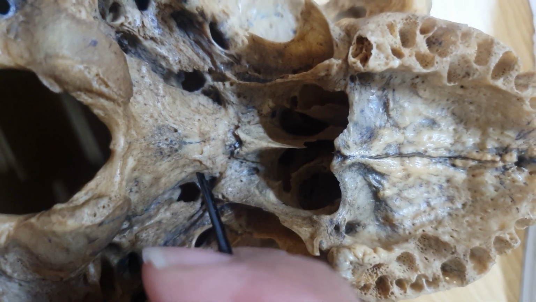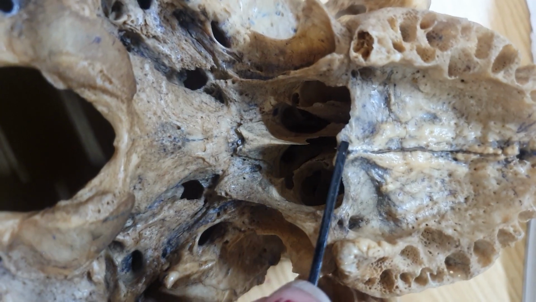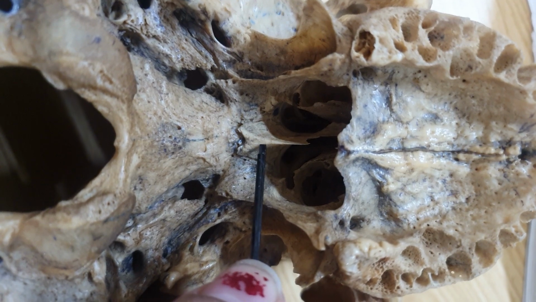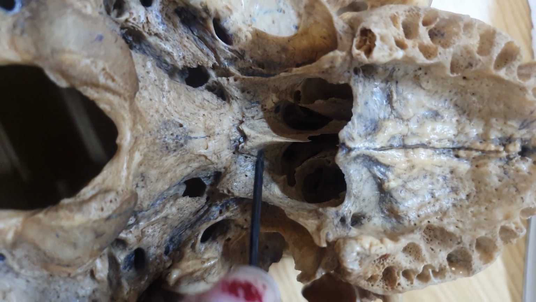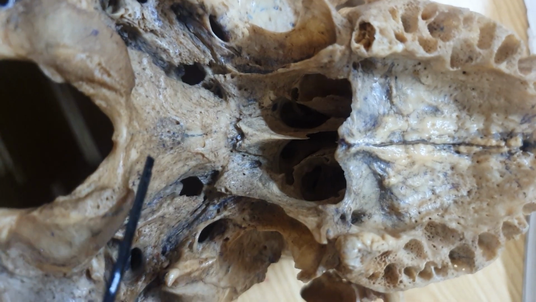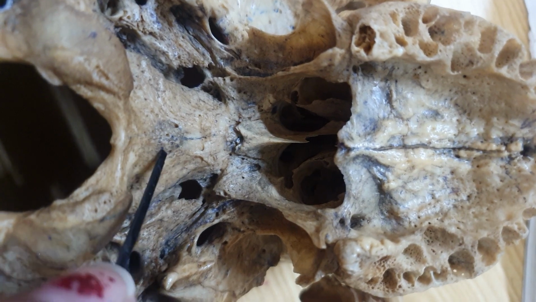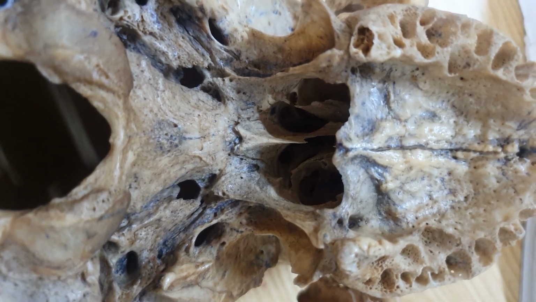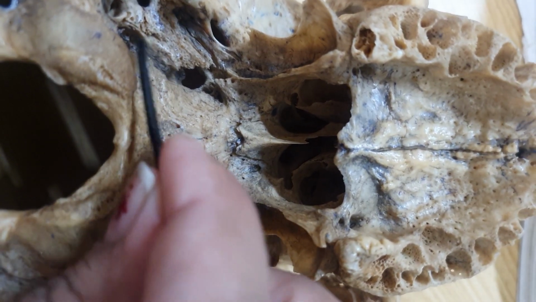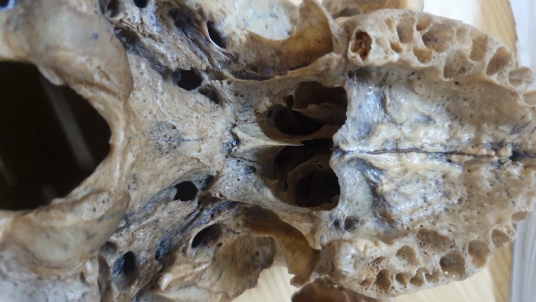First of all, I am telling you about how the middle part is formed. It is formed in the anterior half by the vomer and the sphenoid bone. This is the vomer, and this whole area is a part of the sphenoid bone. The posterior half is formed by the occipital bone and the paired temporal bone. This area is the temporal bone.